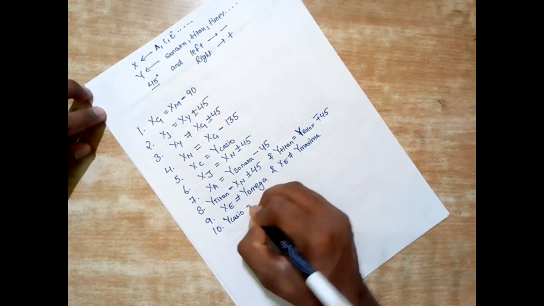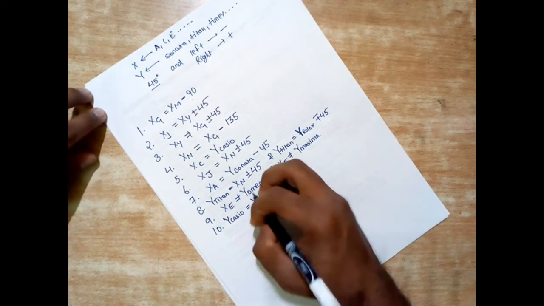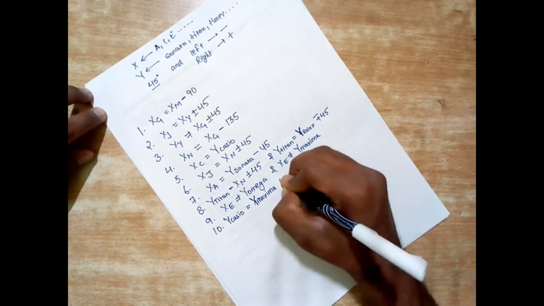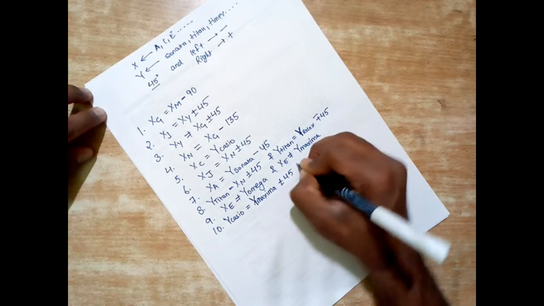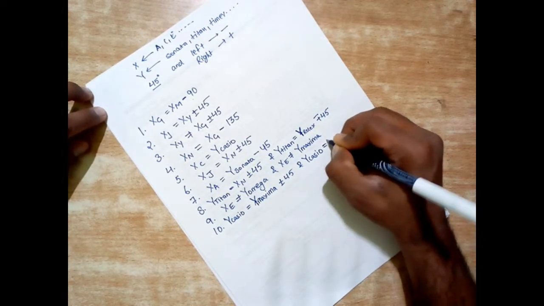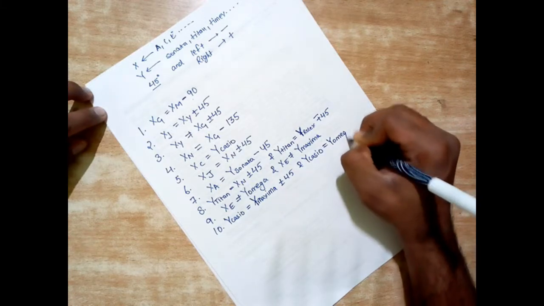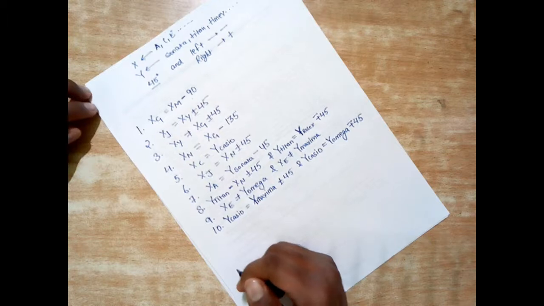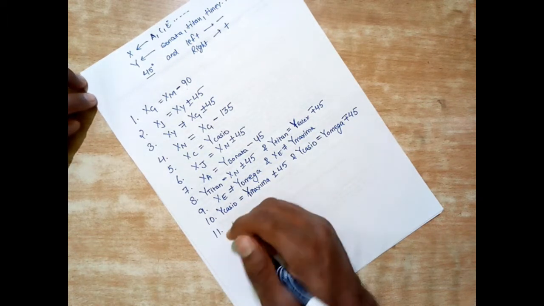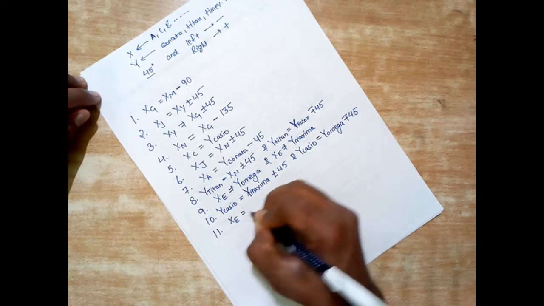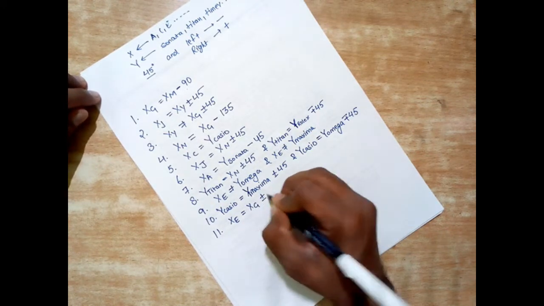Y Casio is going to be Y Maxima plus minus 45, and Y Casio is also equal to Y Omega minus plus 45. Then our 11th condition is E and G are immediate neighbors. That means E, G are immediate neighbors.